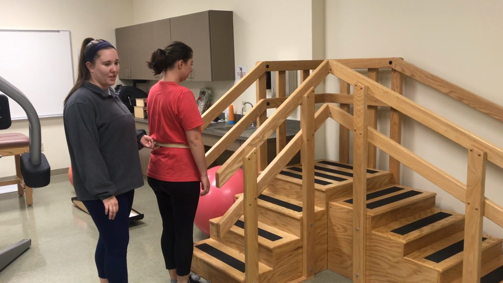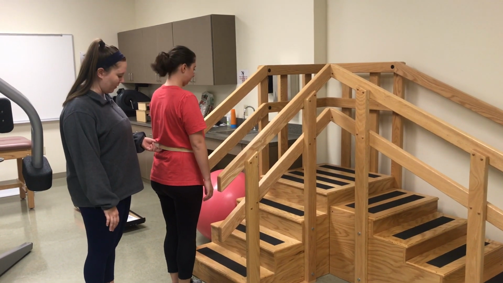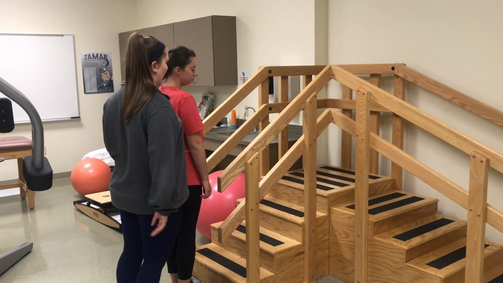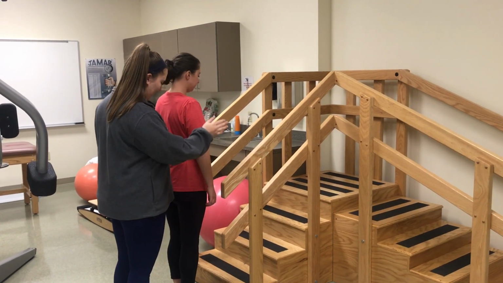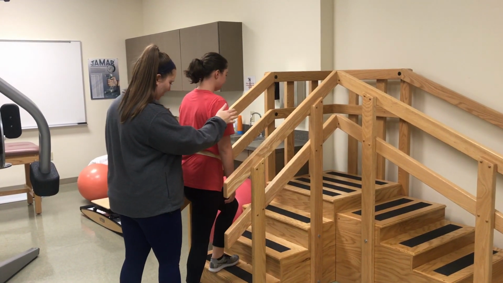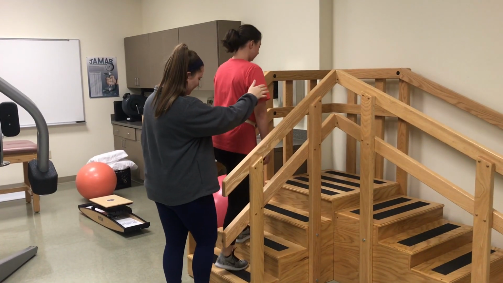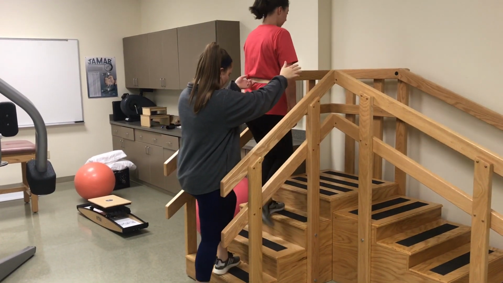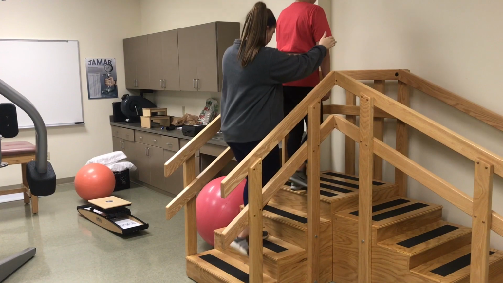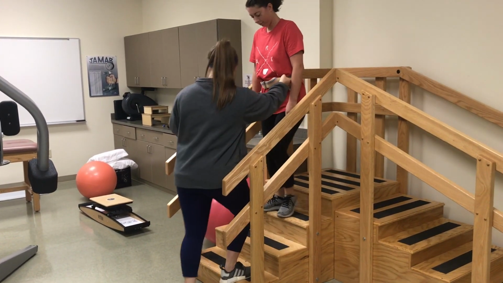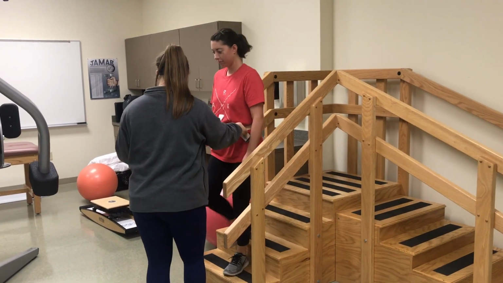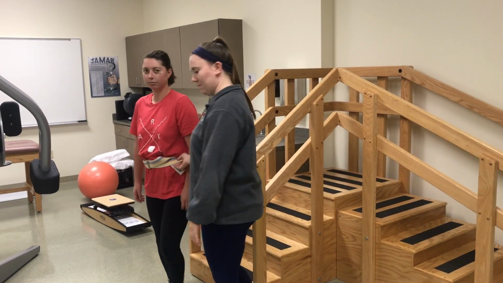So this is the FGA steps component. So Jean, you're going to walk up these stairs as you would at home. At the top, you're going to turn around and walk down, okay? All right, when you're ready, get started. Okay, normal is alternating feet, no railing holding on. Mild impairment is alternating feet, but must use the rail. Moderate impairment is 2 feet to a stair, must use the rail. And severe impairment cannot do the action safely.